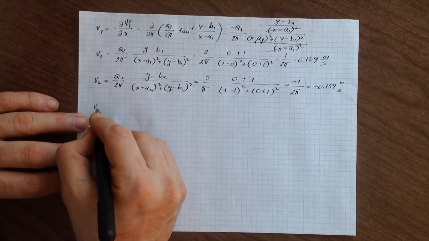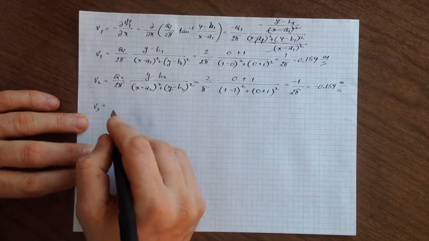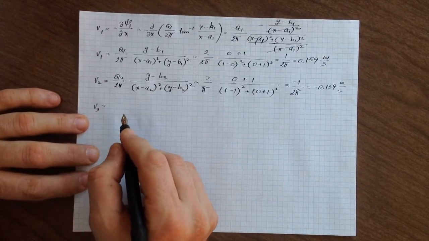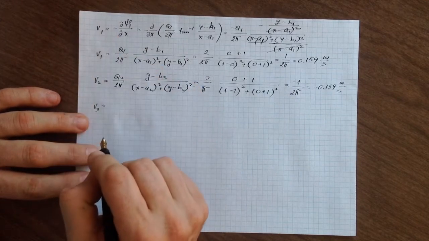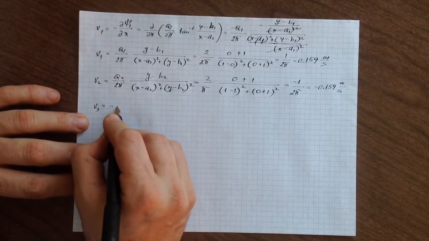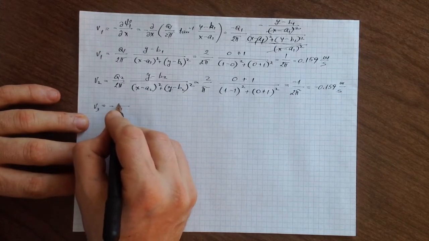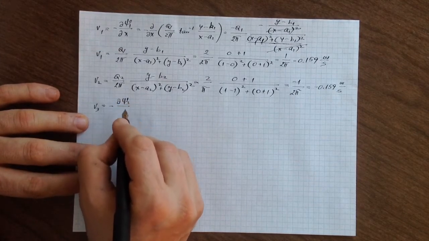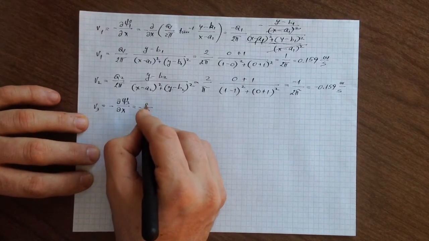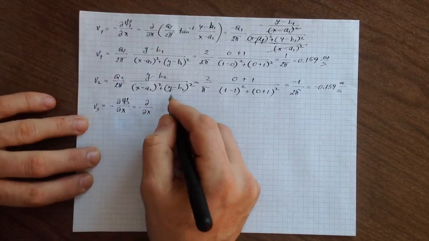V3, due to the vortex, we already know it is 0 because the vortex is positioned right above the point, but nevertheless, let's work it out. Minus delta psi 3 per delta x equals minus delta per delta x.